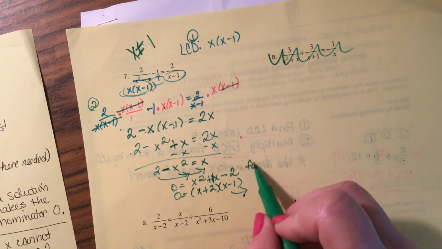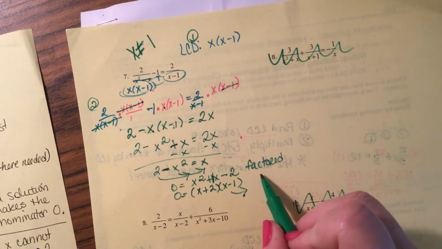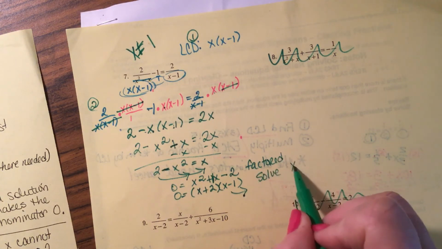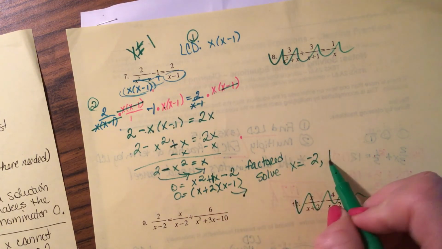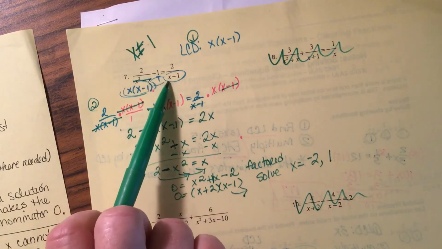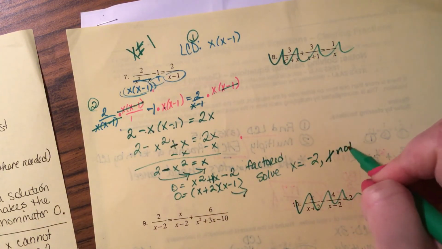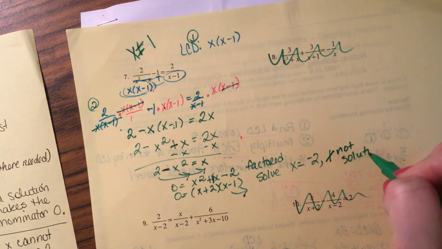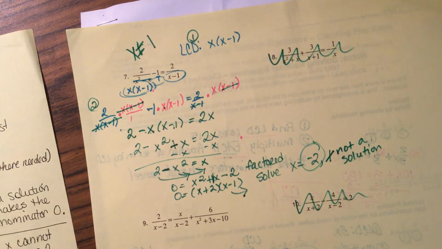So after I've factored, then I'm going to solve. So this is telling me that x is negative 2 and positive 1. But because we said up here that we can't have that 1, this is not a solution. So our only solution here is negative 2. That's the one that works.